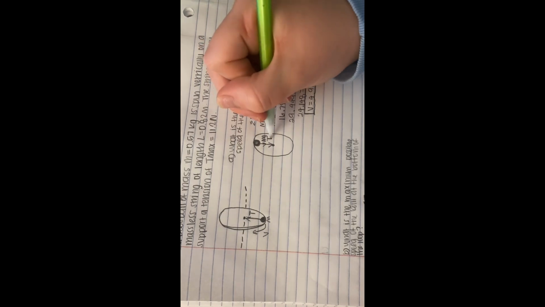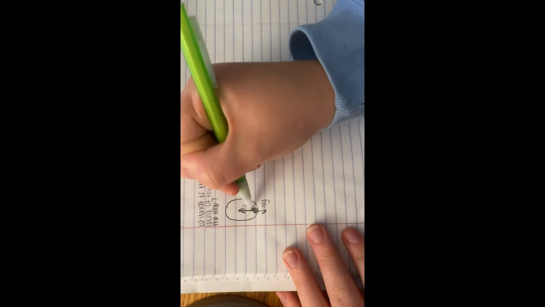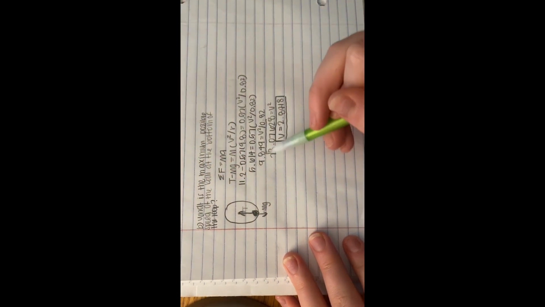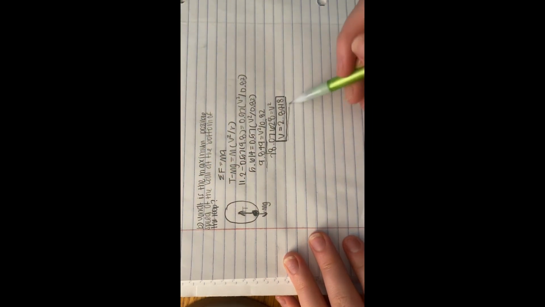As you can see, they are different. That's because at the top, we have mg and tension working in the same direction, so we have a much higher force. With a much higher force, we're going to have a much higher velocity. And at the bottom, we have tension and mg working in opposite directions, giving us a much smaller force with a much smaller velocity. You can compare the two of them in the equations.